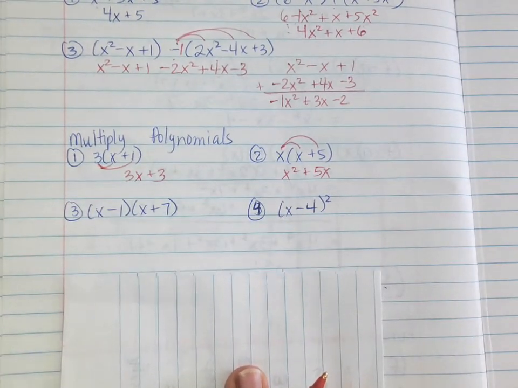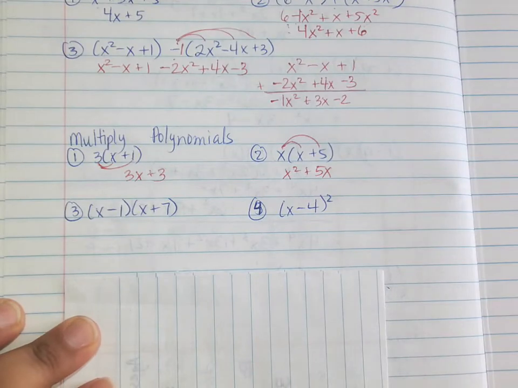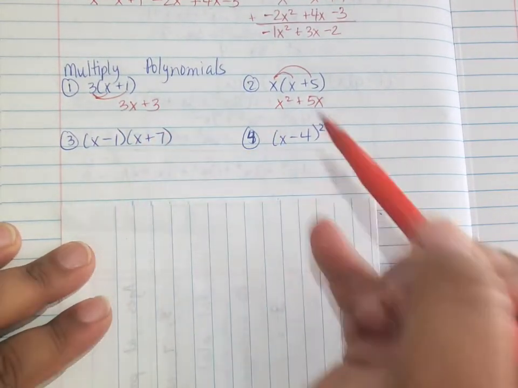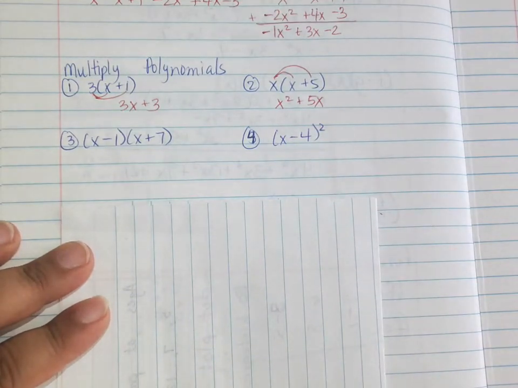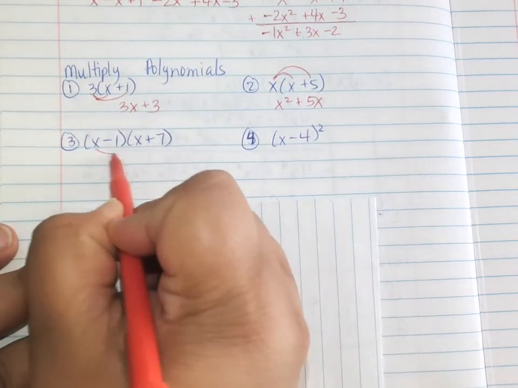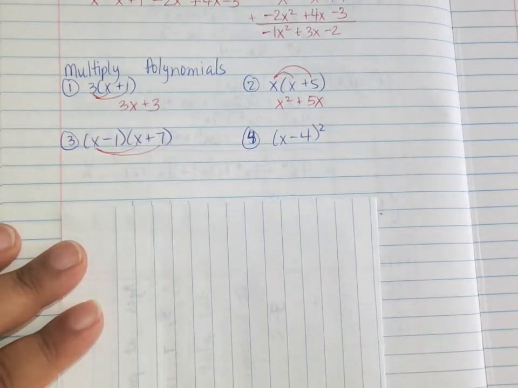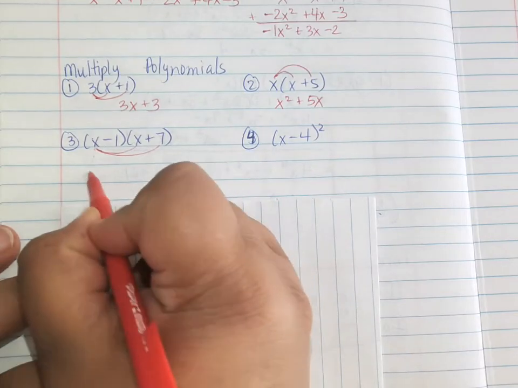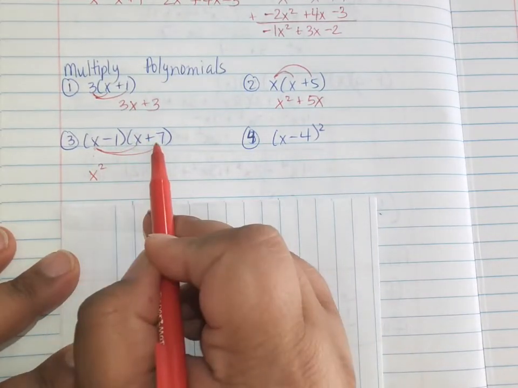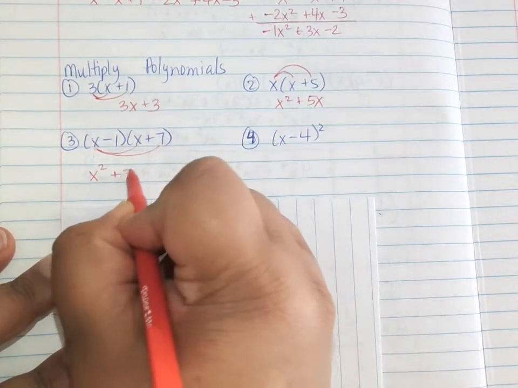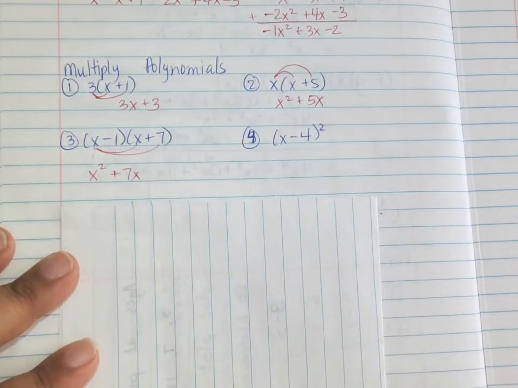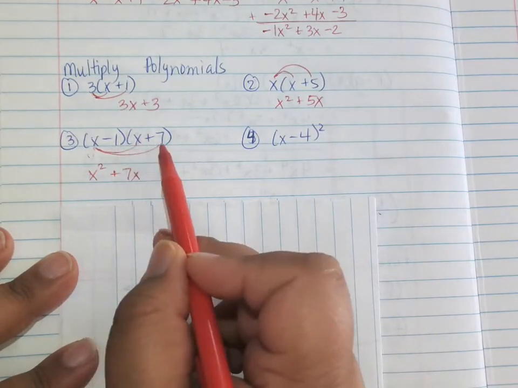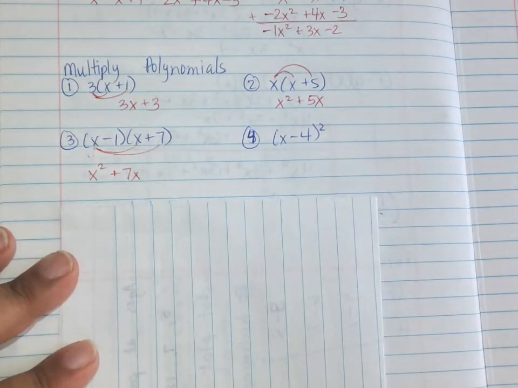Here's some more. These are a bit more complicated. I'm going to show you a couple ways to do them. So number 3, I'll show you one way, which is just using distributive property. So we start with the x, and we're going to multiply or distribute with everything in the second set of parentheses. So x times x, x squared. x times 7, 7x. Sometimes people call this FOIL, which is like first, inner, outer, last. It's the same thing as distributive property.